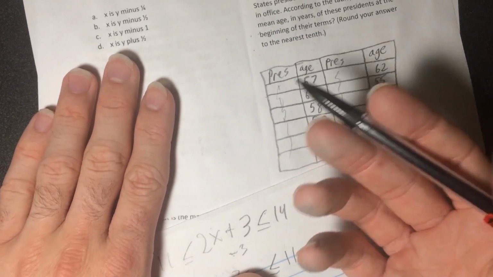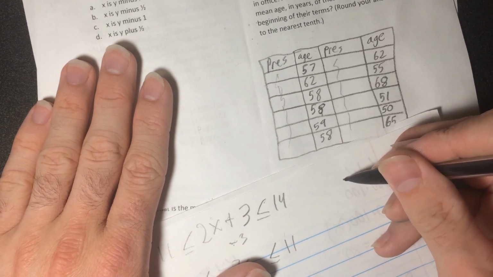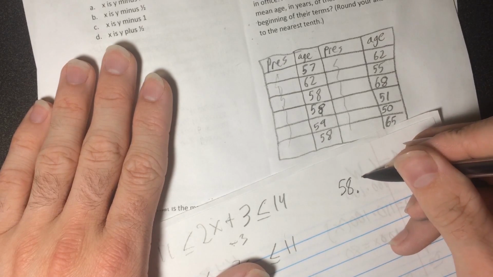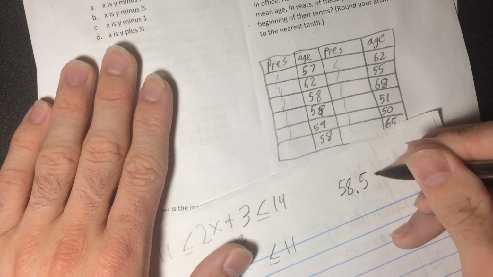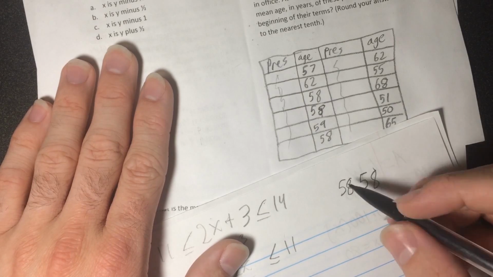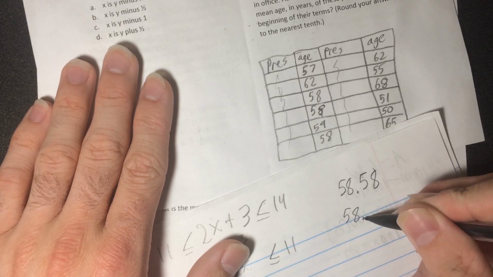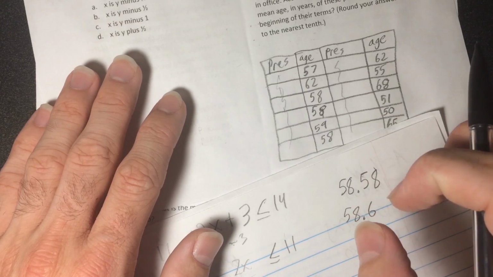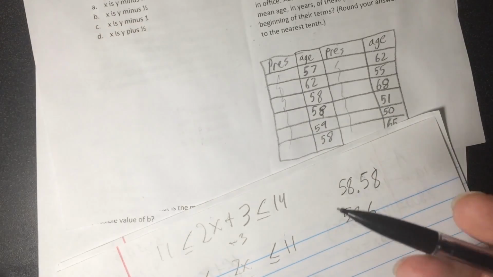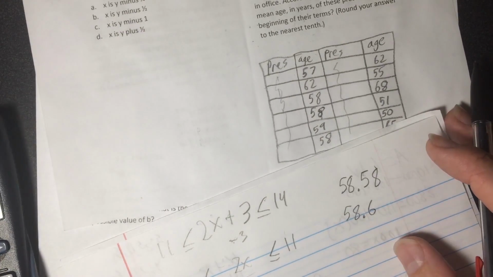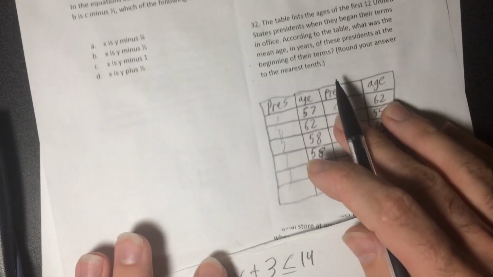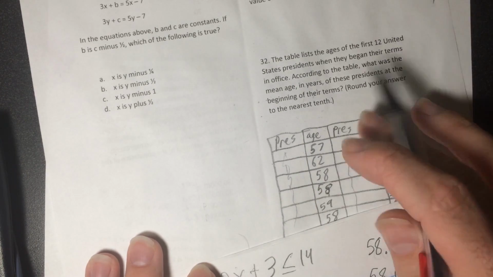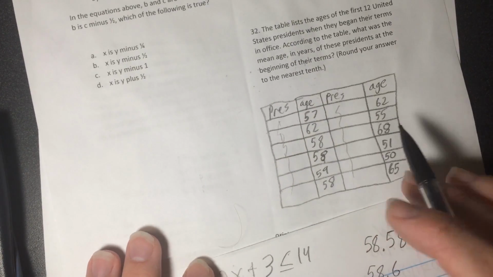So when you put it in your calculator, I'm going to skip that step for now. You get something like 58.58, and you'll round up, and the answer would be 58.6, I believe. That may be a little bit off. But all you're going to do is just add up those numbers and divide by how many numbers you added up, which is 12. They've already given you that, but you could count it up if you wanted to.